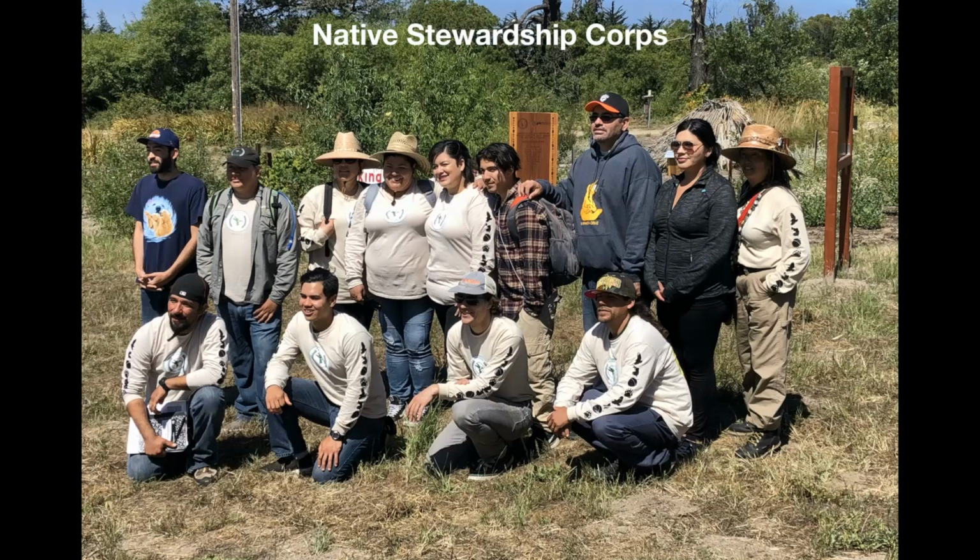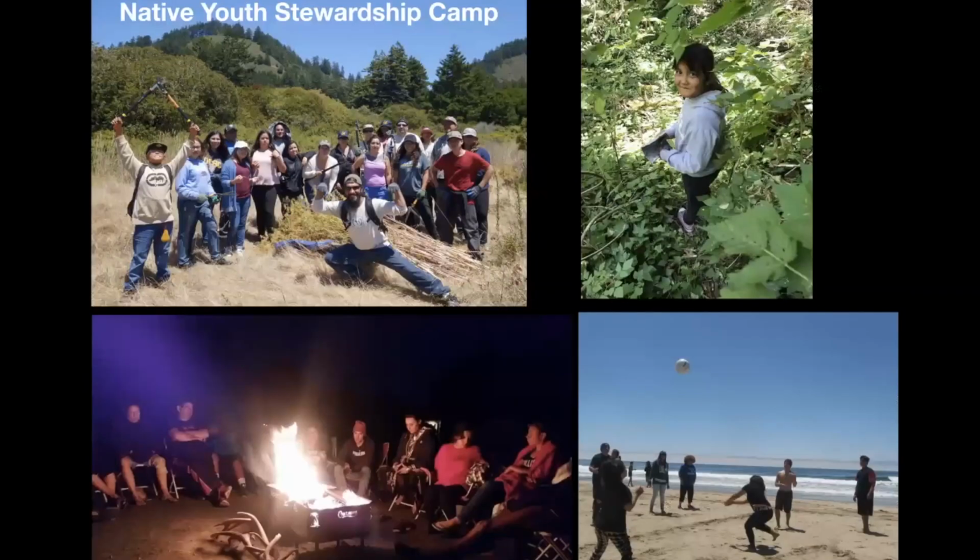So the Native Stewardship Corps brings tribal members out to the coast throughout the year to engage in various projects along the coast, such as up at Cotoni-Coast Dairies Cultural Preserve, where they're currently trying to restore the grasslands, to Pie Ranch and the UC Santa Cruz Arboretum as well. They also engage in archaeological work, both at Cotoni Coast Dairies and at Wilder Ranch State Park. There's a Native Youth Stewardship Camp that brings the youth out here to the coast, where they engage in kind of restoration activities, learn about ethnobotany.